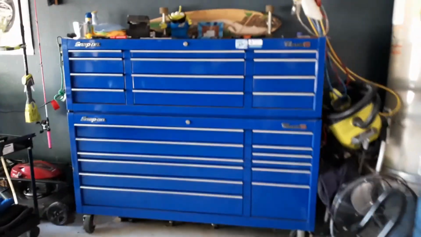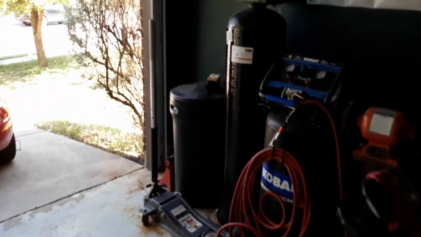Since we're at my house, let me take you through my garage here. We got my work table over here. Sorry, the floor is squeaky because it's sealed. I don't know if you can see that, and it's a little wet.